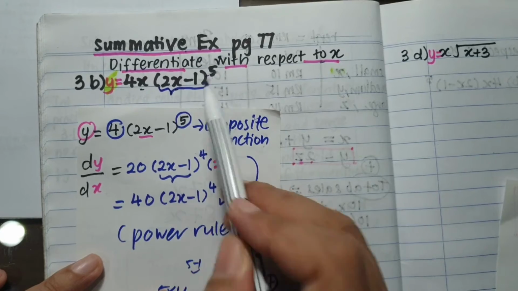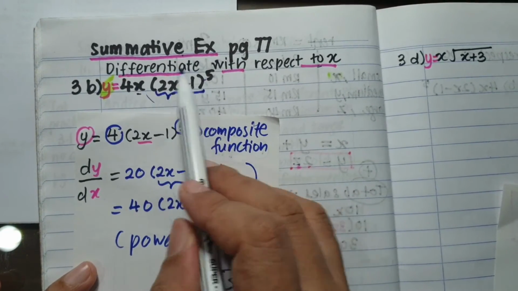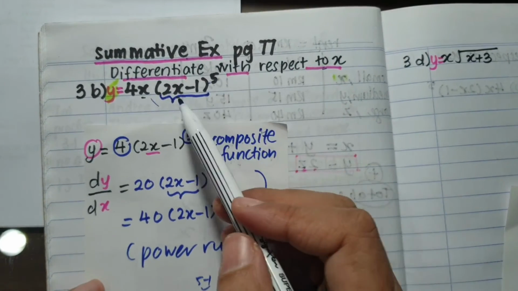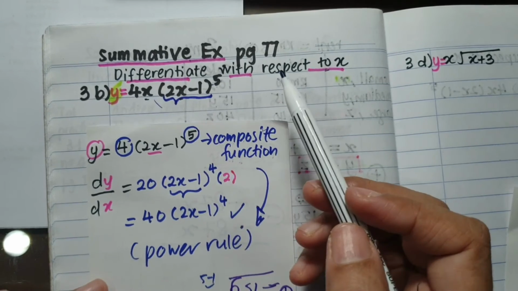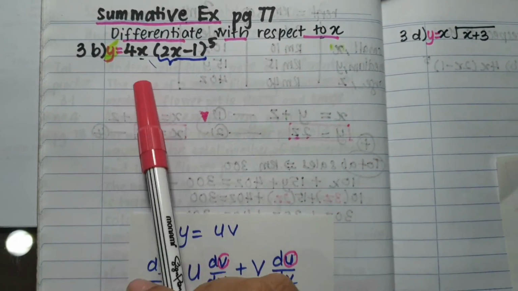This is a composite function, so you need to use the product rule, because this is actually 4x times the composite function here. Alright, let's use the product rule to solve this question. Let's answer question 3b: you must use the product rule.